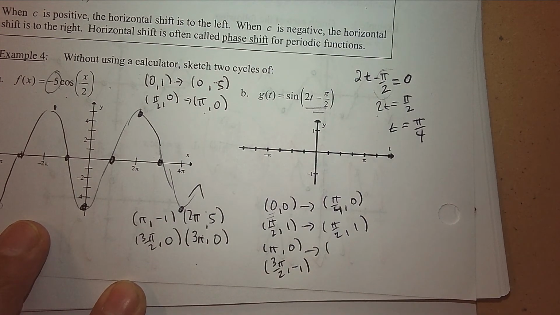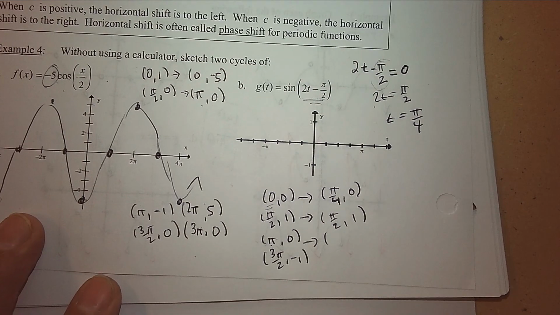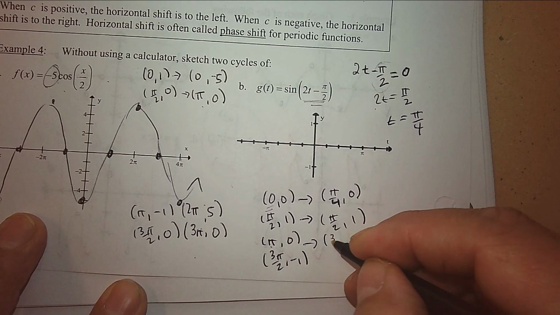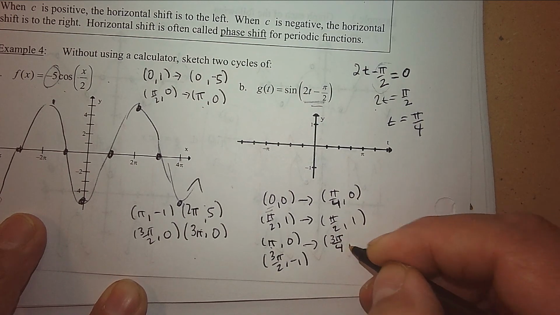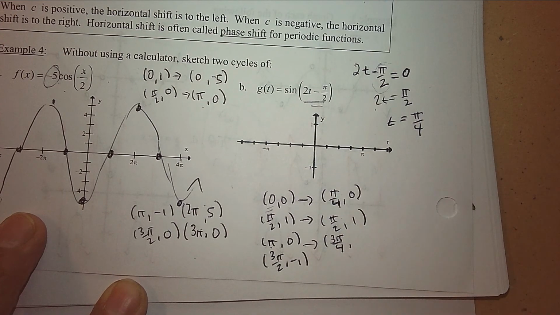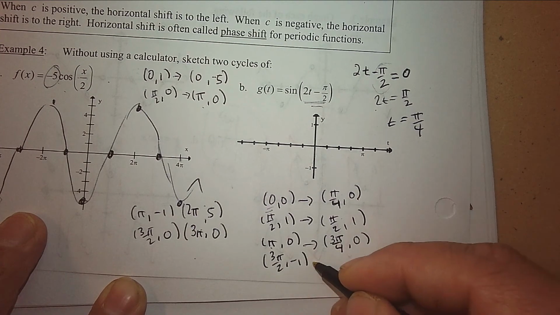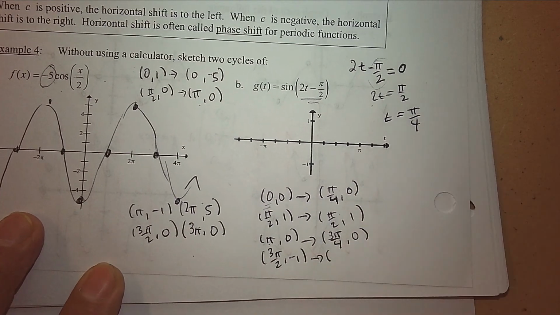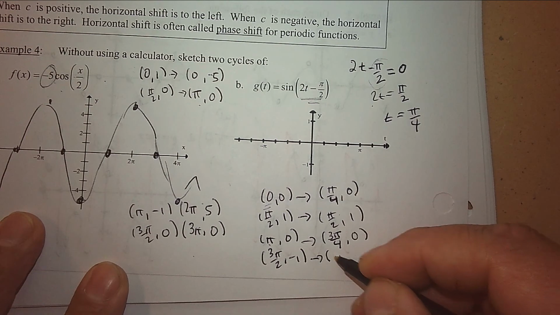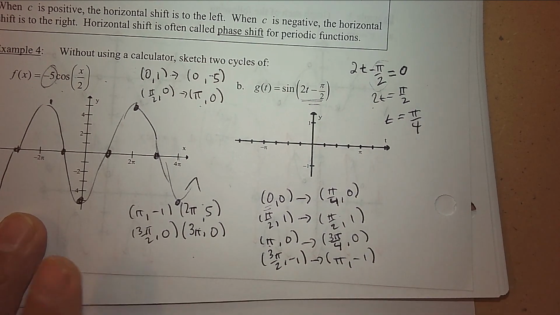There's going to be a pattern here. Pi. What's pi plus pi over 2? What's 1 and another half? 1.5. 3 over 2, right? 3 pi over 2 divided by 2 is 3 pi over 4. Are you seeing a pattern here? Think money. What are you going up by? Quarters. What do you think the next one is going to be? Pi. Yeah. And the y-coordinate stays the same. See the pattern, follow the pattern.